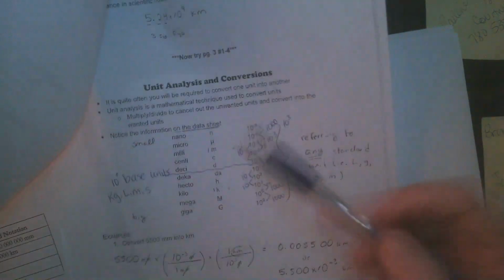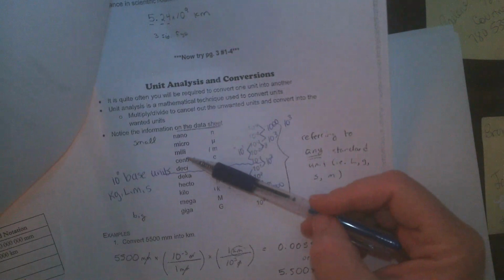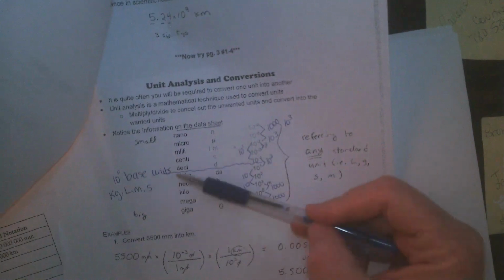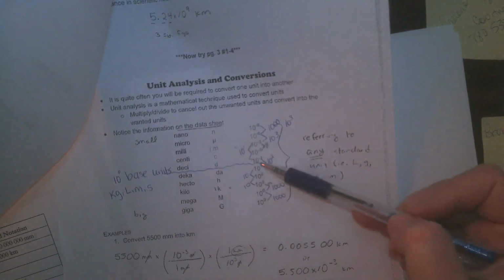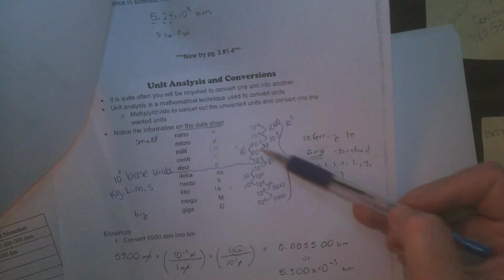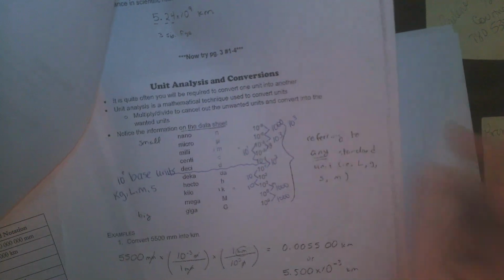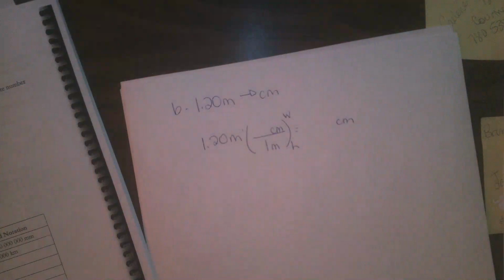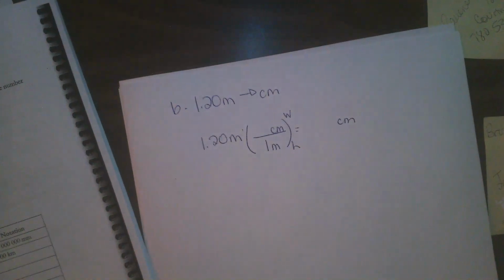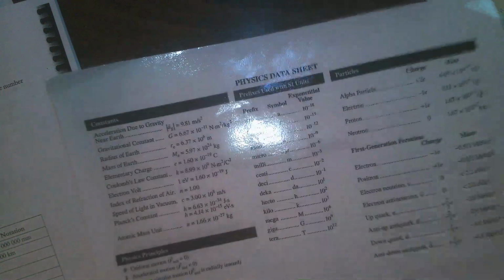You can look here. There's centi. Remember, our base unit is right here, and here is milli. So there's 1, 2. There's 100 centimeters in 1 meter. Or you can look on your physics data sheet, in the middle on that one piece, and you can see here as well, right?